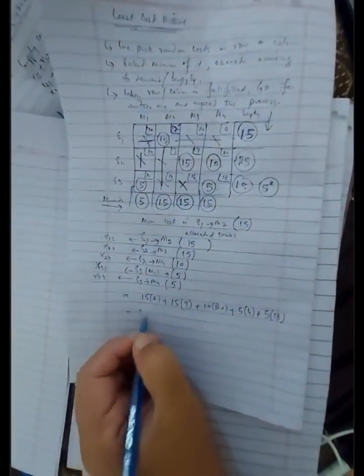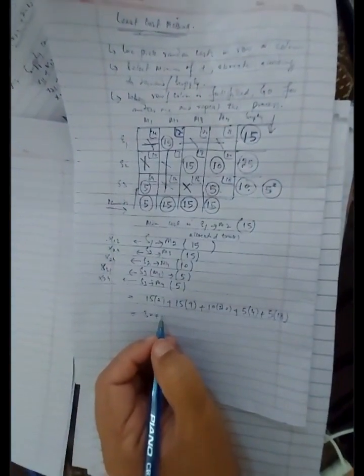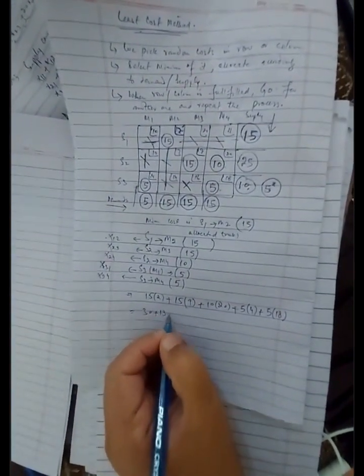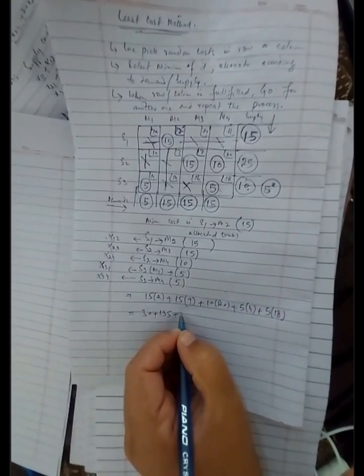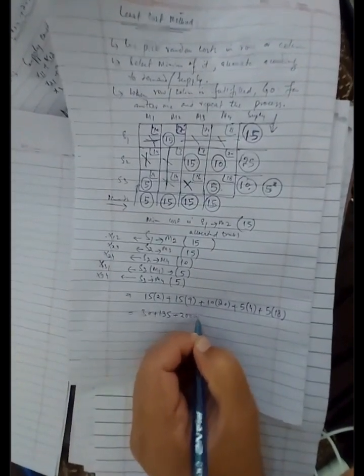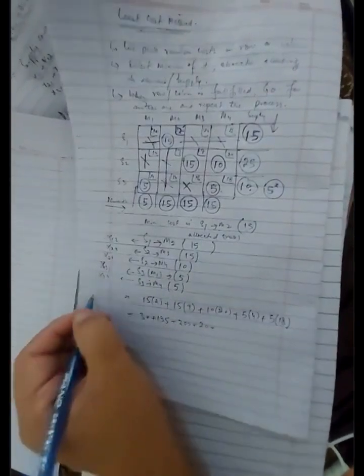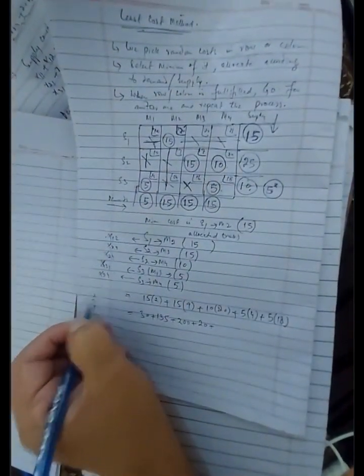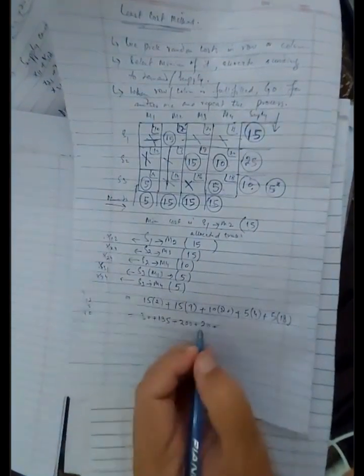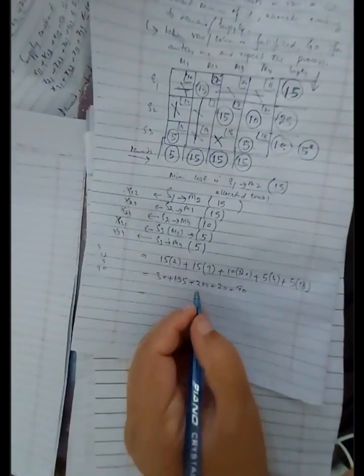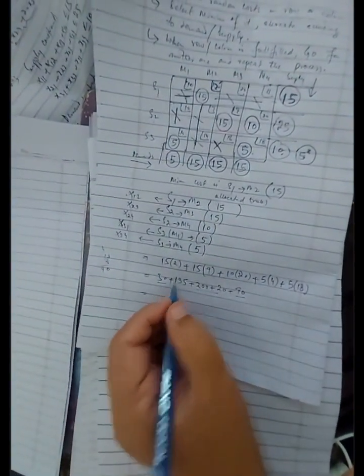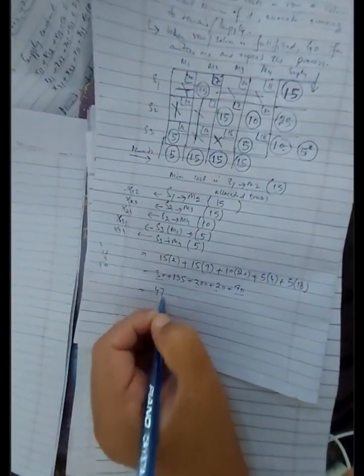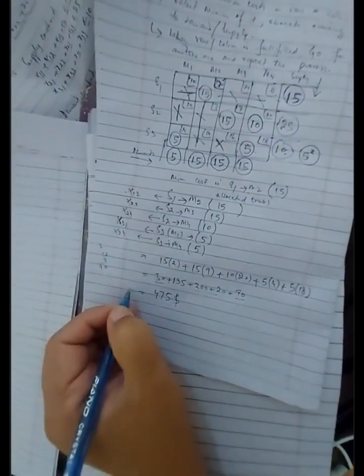So it will give us 30 plus 135 plus 200 plus 20 plus 18 into 5, which becomes 90. So we get a total of 250 over here, 250, 340, 440, and $475.